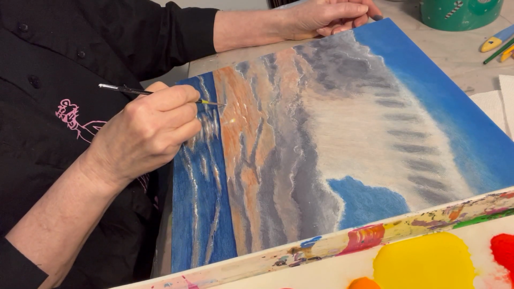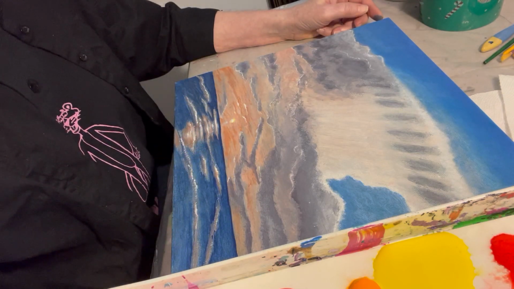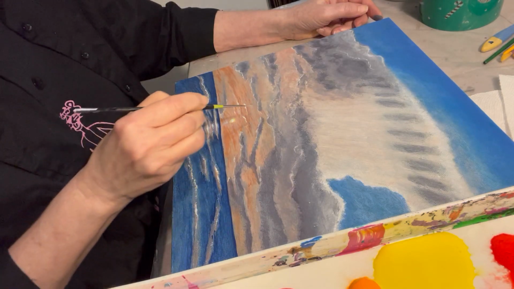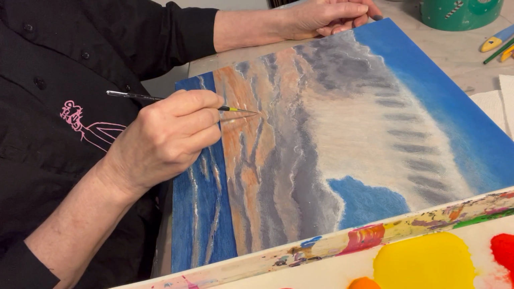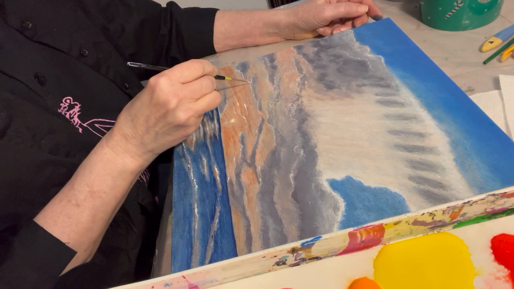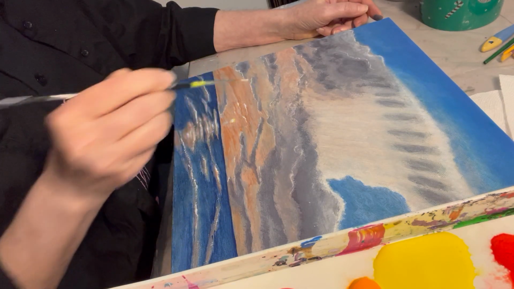It's just a touch of highlight that really makes it look like the sun is just kissing those clouds.